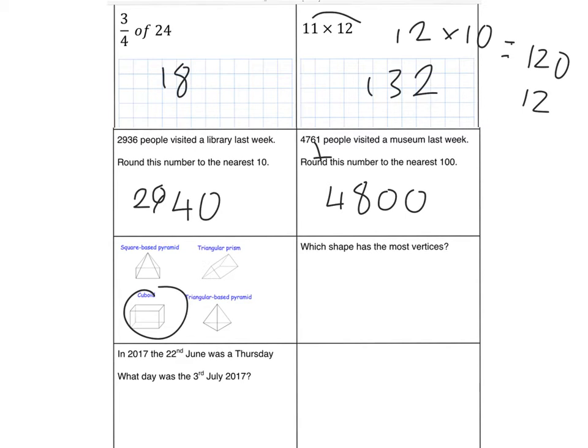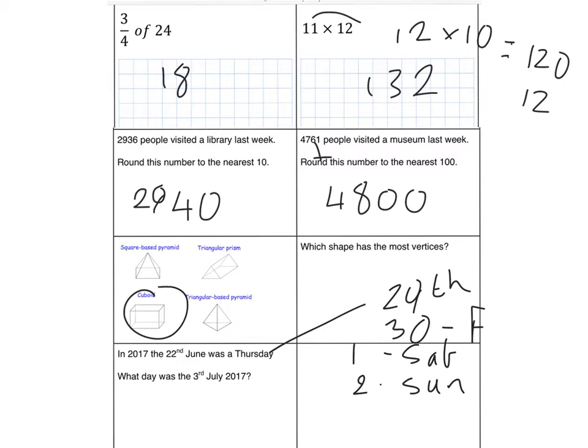Okay, next one. In 2017, the 22nd of June was a Thursday. What day was the 3rd of July? So generally in P3, I would teach my P3 classes the calendar rhyme. So 30 days has September, April, June and November. So you know June has 30 days. So if you think about this, Thursday the 22nd, the 29th is also a Thursday, which means the 30th is a Friday. First is a Saturday, second is a Sunday, and the third then is a Monday.